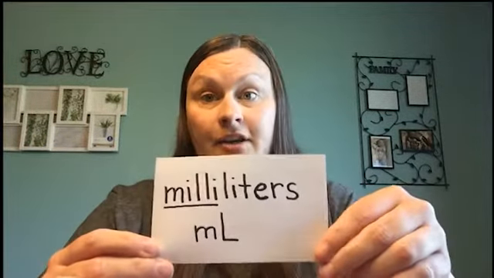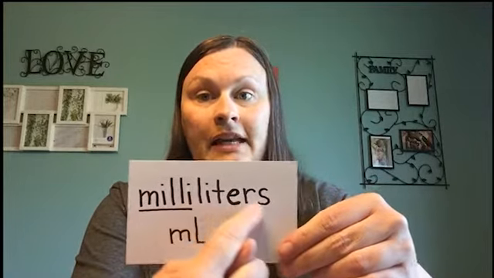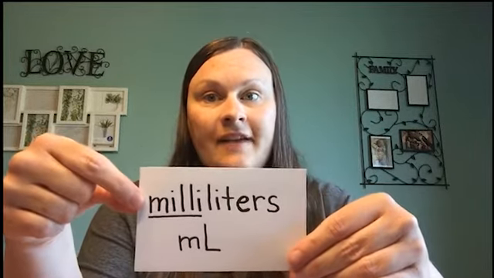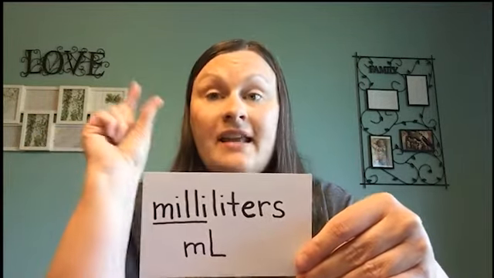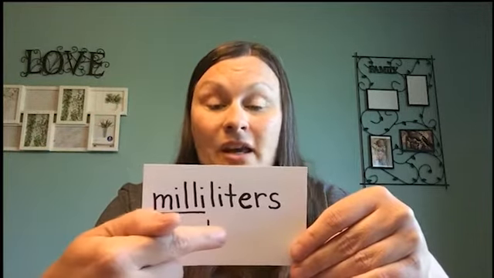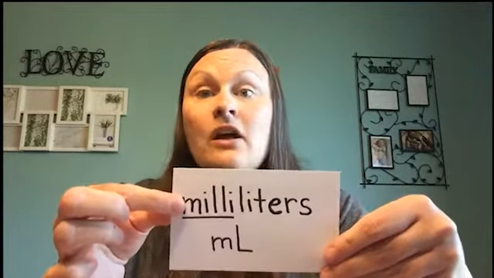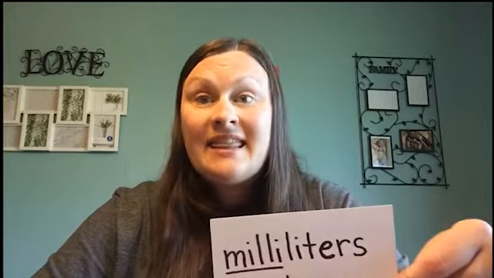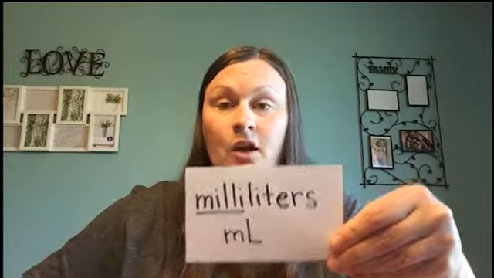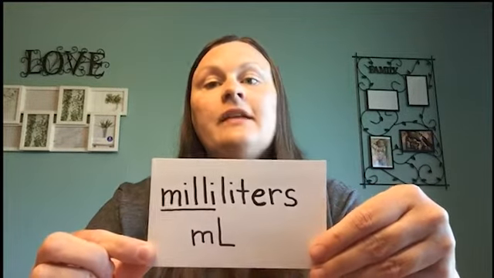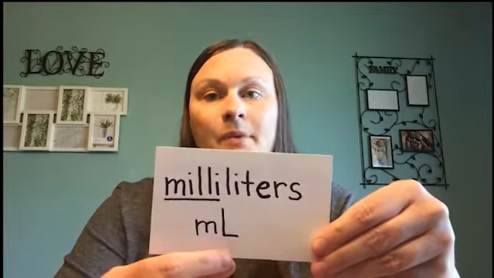Now, the next unit that I mentioned, milliliters. Notice that it has the word liters in it, but it has another prefix. Now, this prefix is a little bit different. This prefix means that the unit gets very small. It takes 1,000 milliliters just to build a liter. So milli actually means 1,000th. 1,000 of these would make one of these. And if you notice the abbreviation for milliliter, lowercase m, capital L.